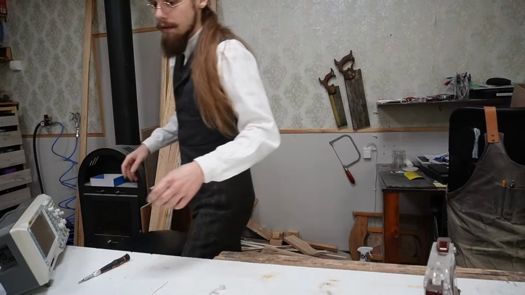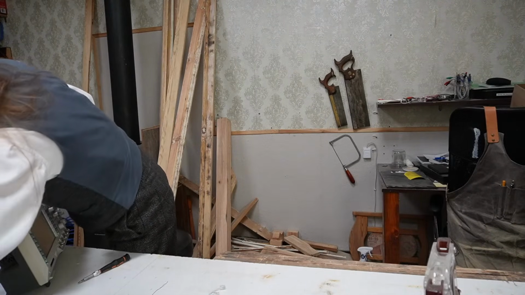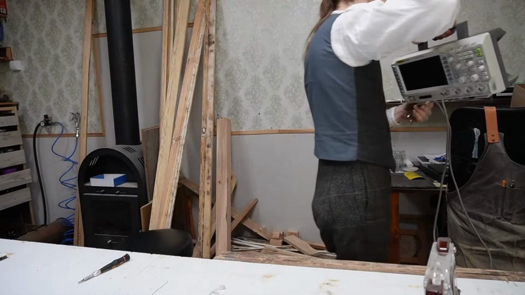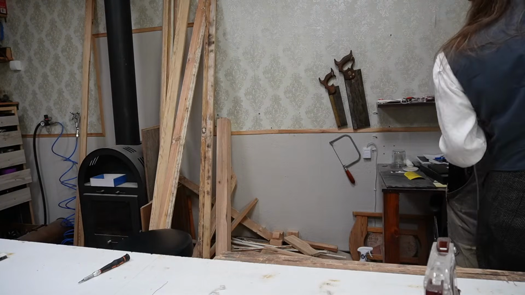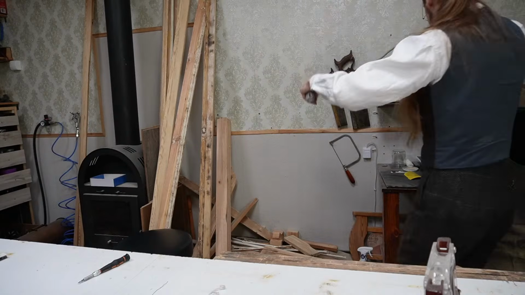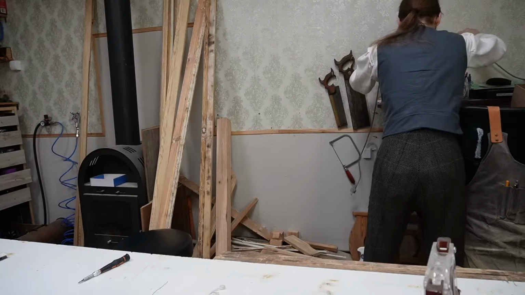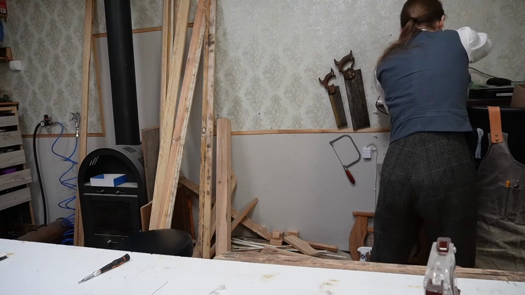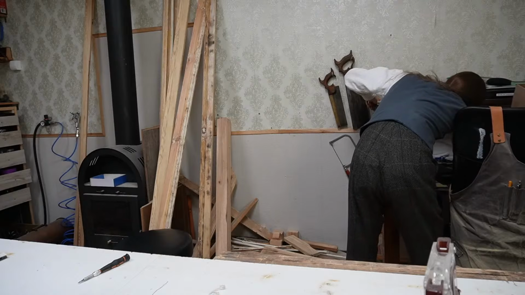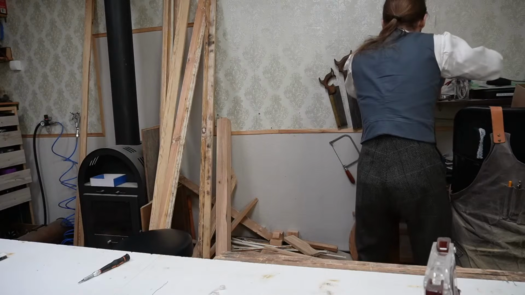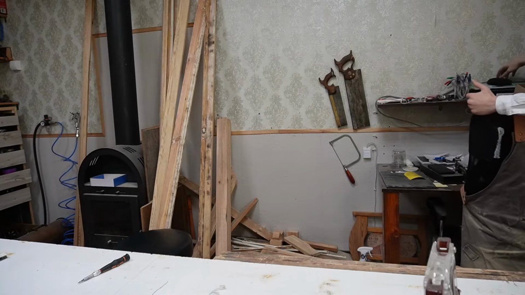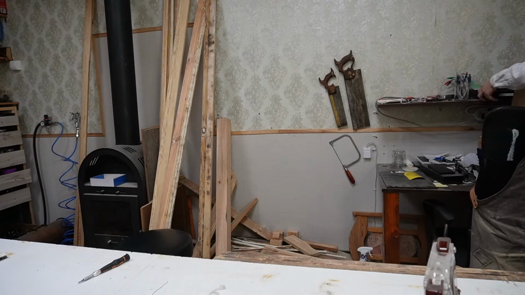So now I can remove that. I have to think about some better way to use all these tools, like to have some specific setup, because just taking them from this shelf and putting them back is kind of a pain.